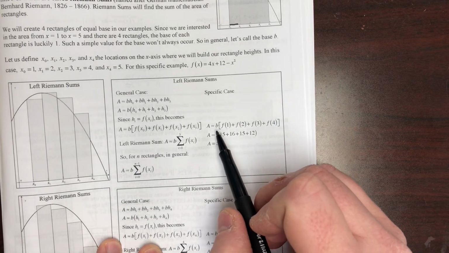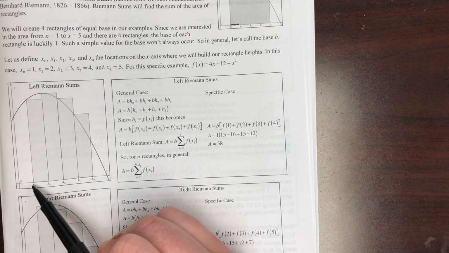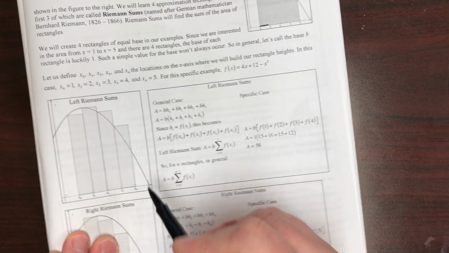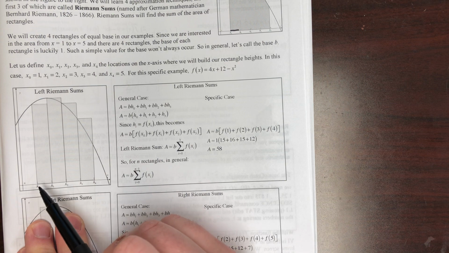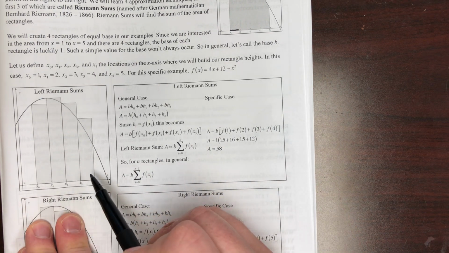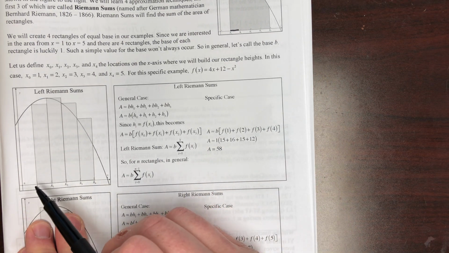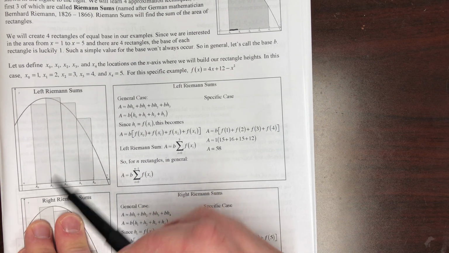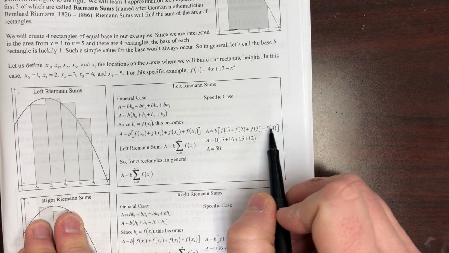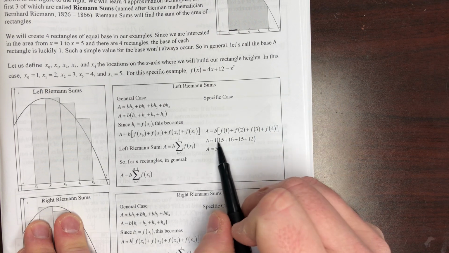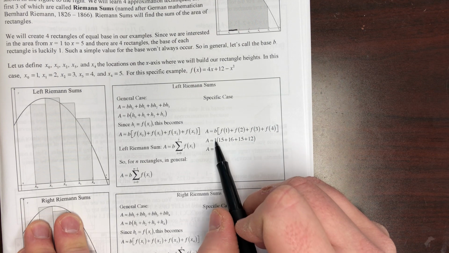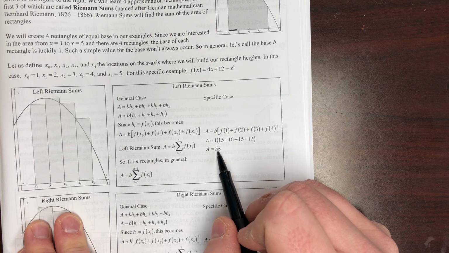So this is kind of a helpful way to think about this one. If we're trying to find it, so this is 1, 2, 3, 4, 5. These are different x values. Notice if we're doing 4 rectangles, we don't use all 5 x values. We only use 4 x values. We use the left x values. We use 1, 2, 3, and 4. That finds us these 4 different y values times our base of 1. So our approximate area is 58.